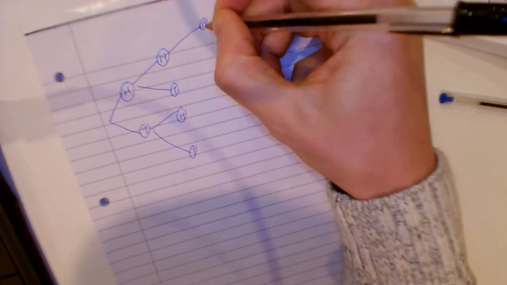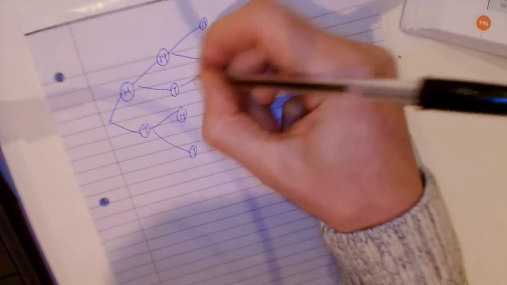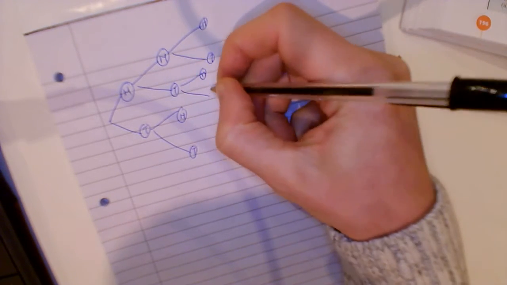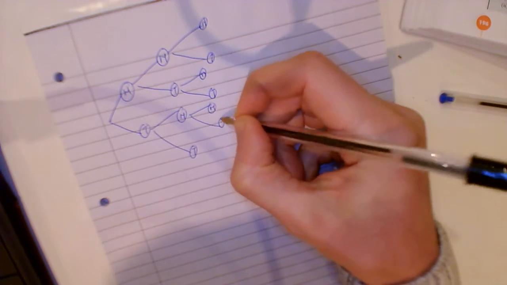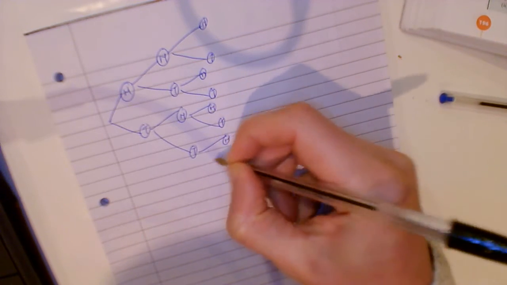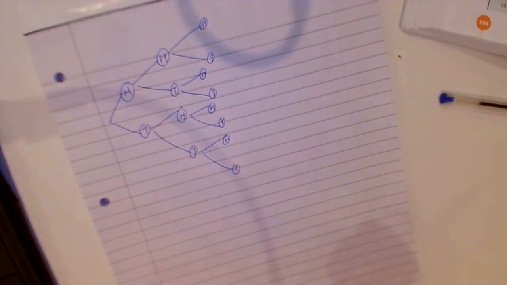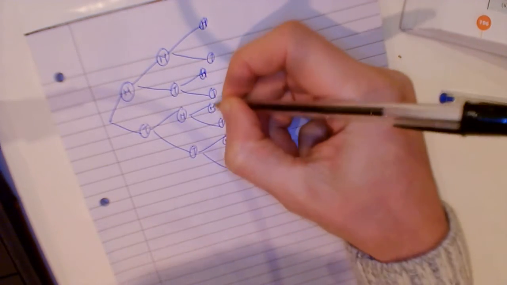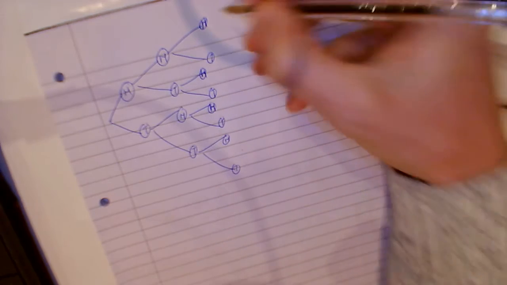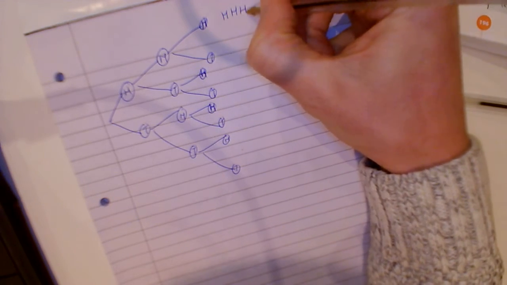So if we do it a third time, you go heads, tails, heads, tails, heads, tails, heads, tails. Okay, so the top one each time is heads. It might be hard to read that. So that would be heads, heads, heads.